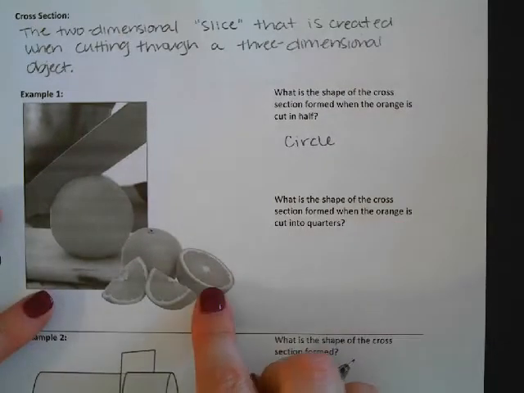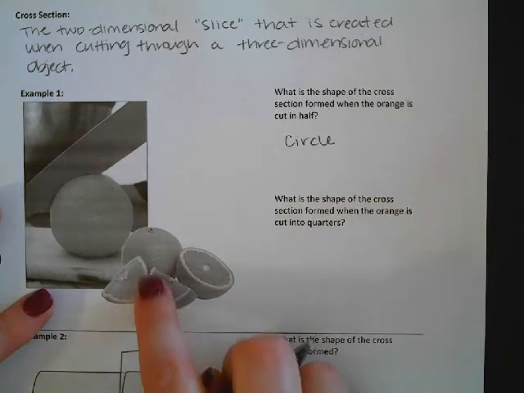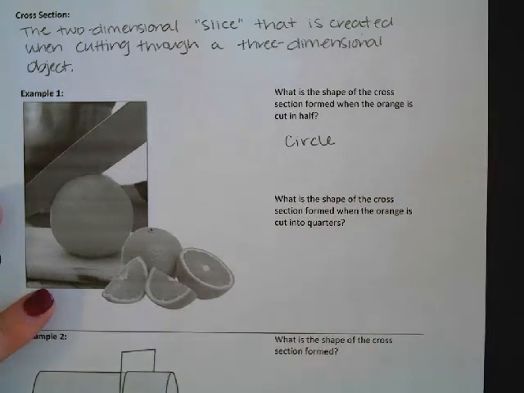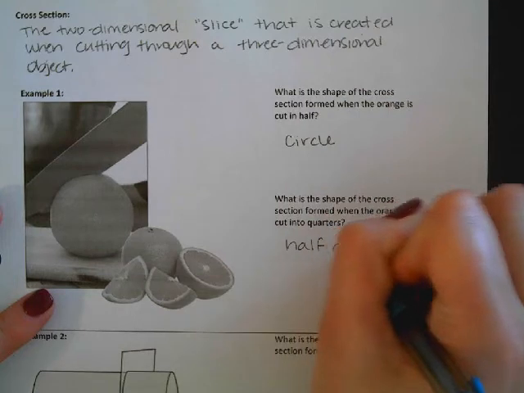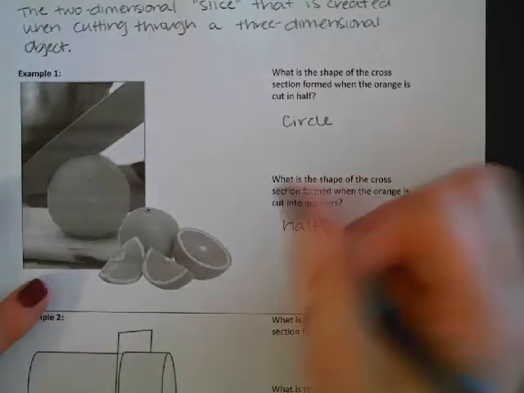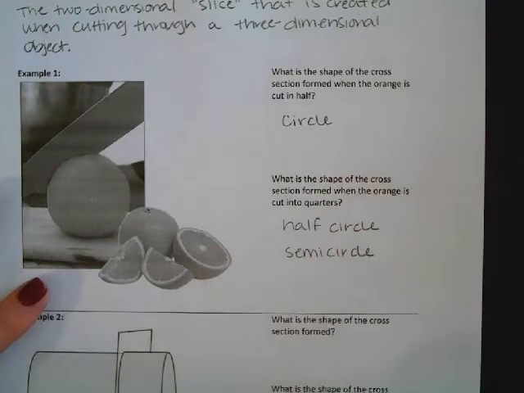Now, if I take that half and I cut it in half again, so I make a quarter of an orange, then you can see that it would form that half circle shape, which we could call a half circle or a semicircle. Half circle, semicircle, one of the two.